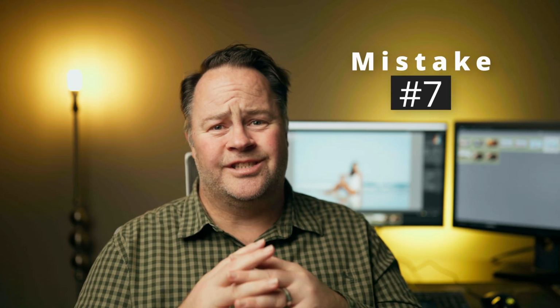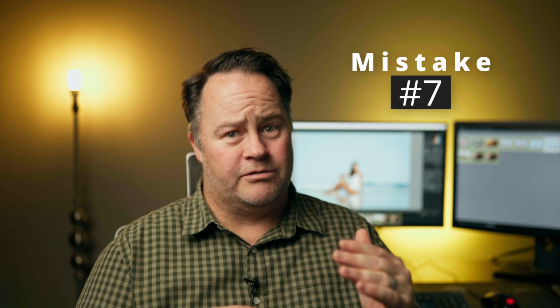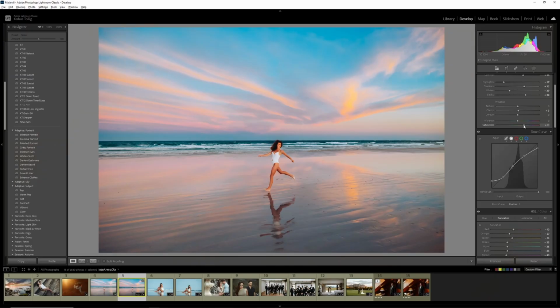Overuse of saturation is not something that has started in 2023, but I see it still being overused in 2023. Make sure to use a calibrated monitor and be careful with the saturation slider.